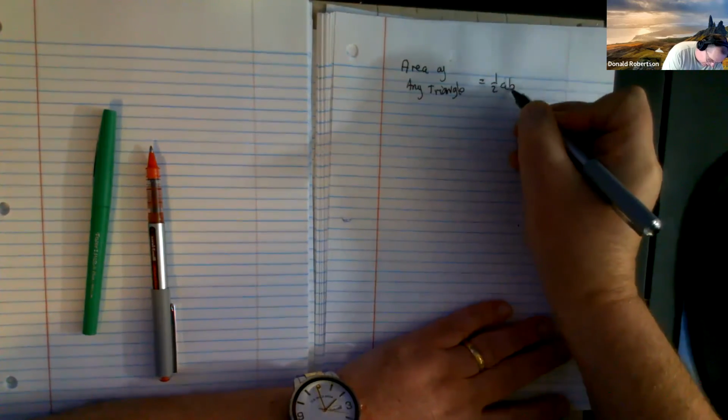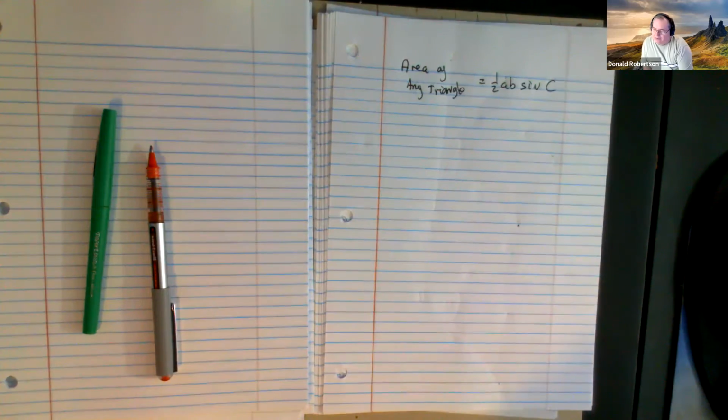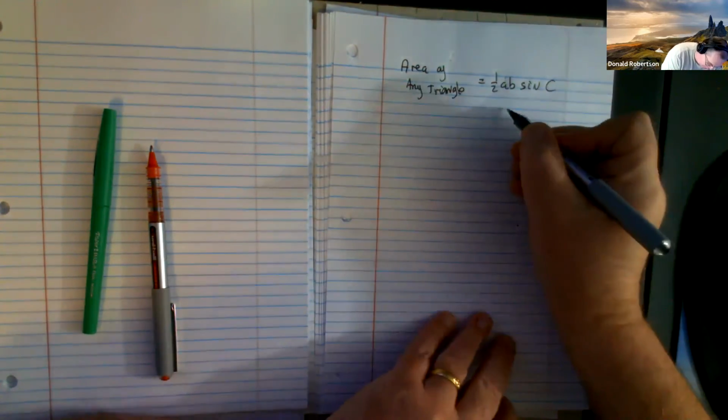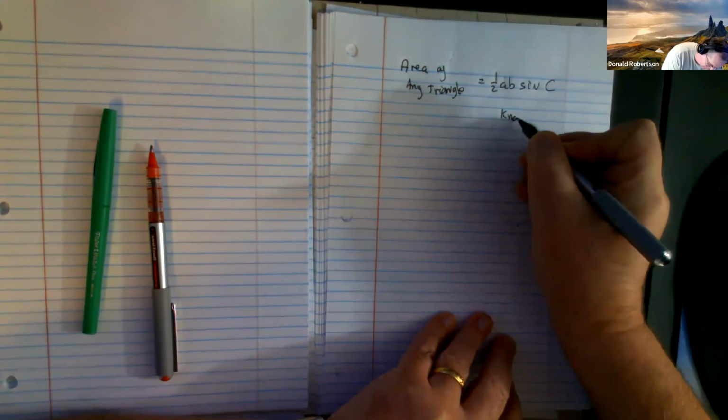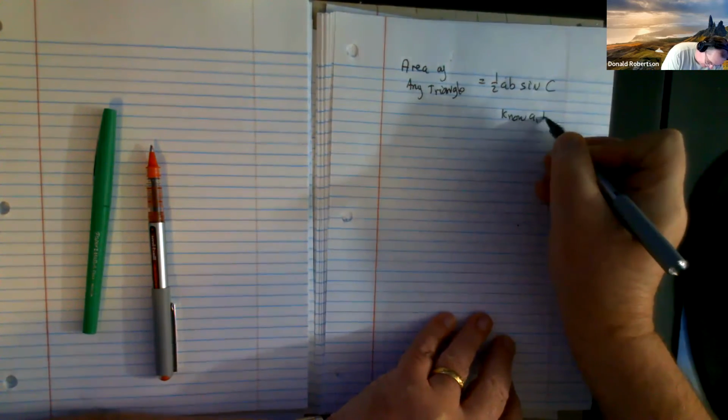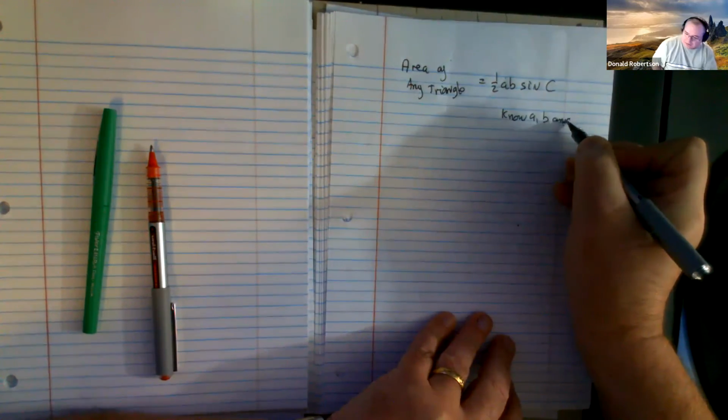Here is a formula for calculating the area of any triangle. Now, the only formula you probably know is half base times height, but isn't that only good if it's right angled? Here is a formula for the area of any triangle, a half a b sine C. Now, to use this formula, don't you need to know a, b, and angle C, right?